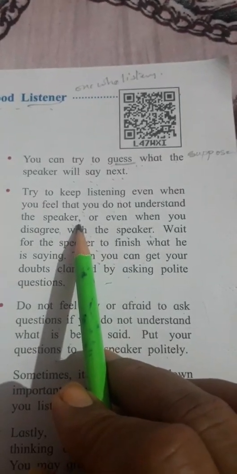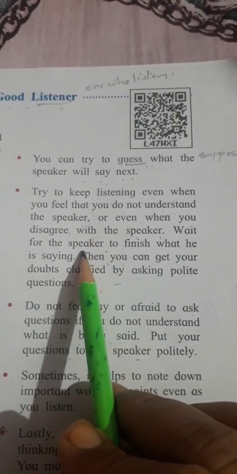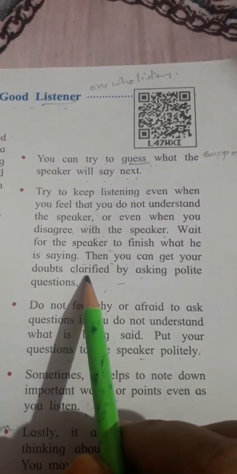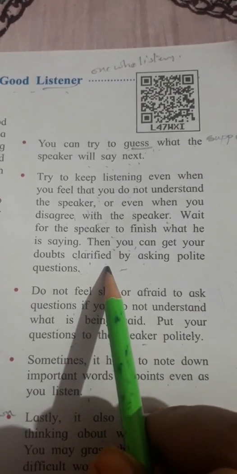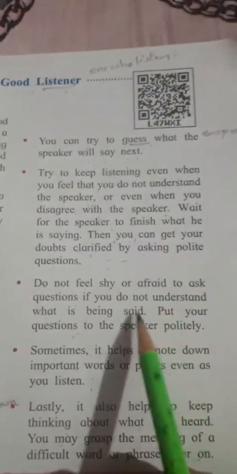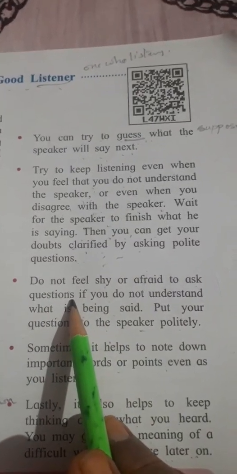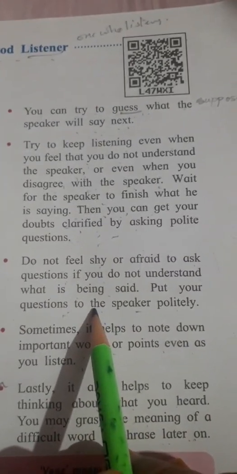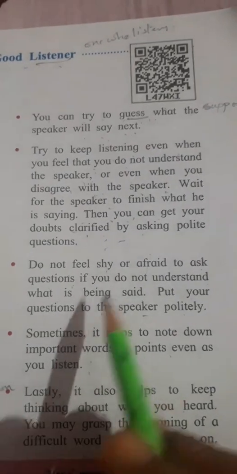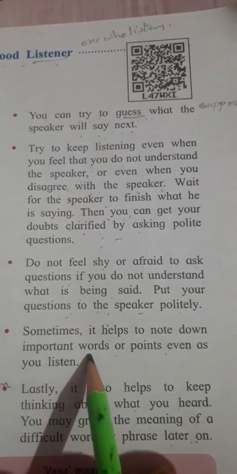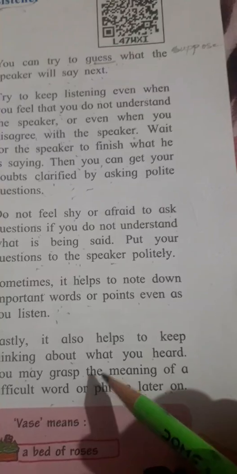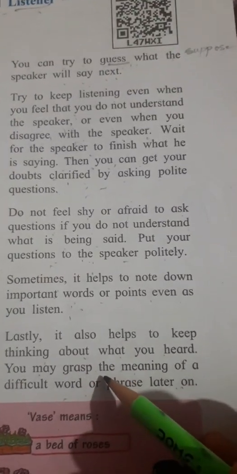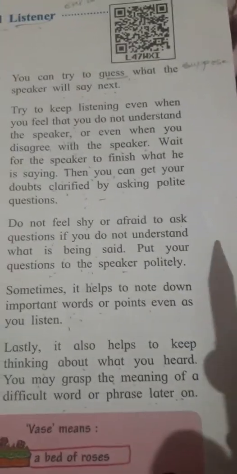Try to keep listening to the speaker. Even if you disagree with the speaker, even if you have some doubt, let the speaker finish speaking, and then you can clarify your doubts by asking polite questions. Do not feel shy or afraid to ask. It also helps to note down important points when you are listening, and also think about what you heard and grasp the meaning of difficult words or phrases later on.